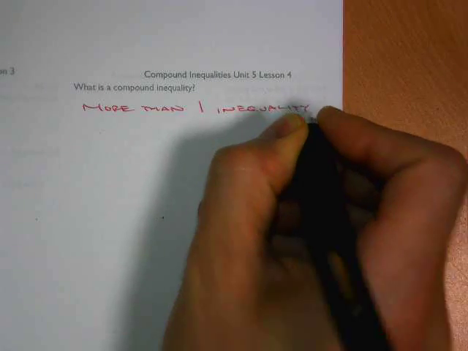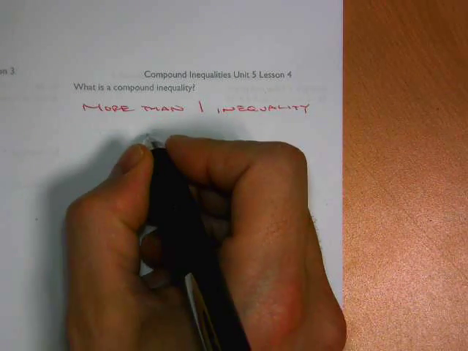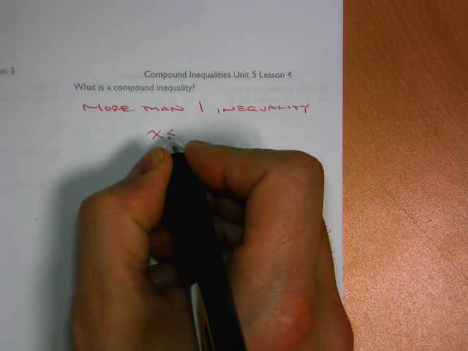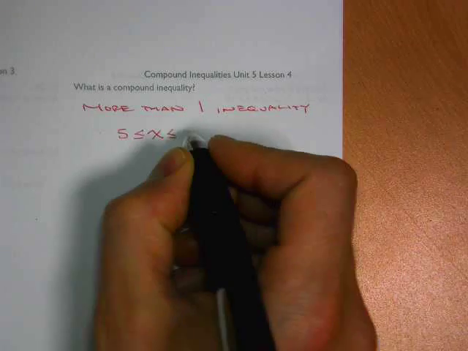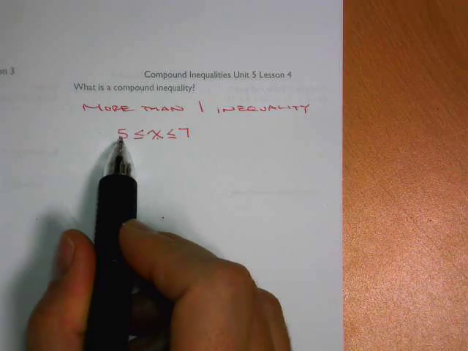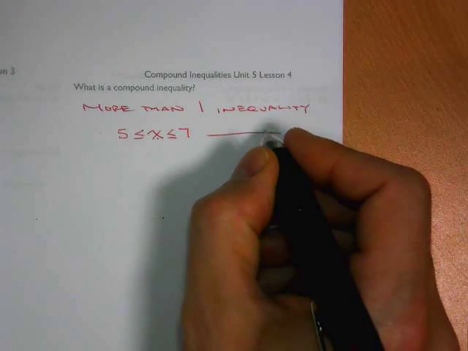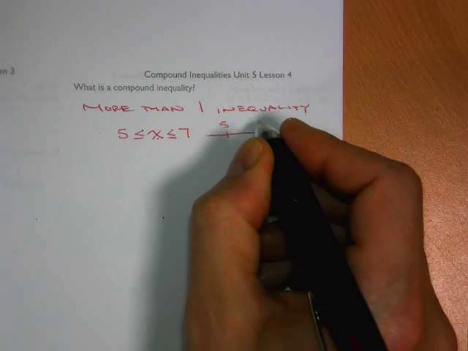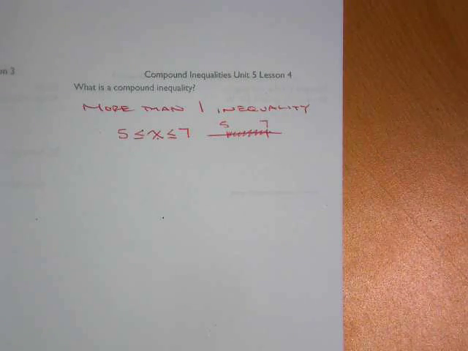We've seen these before in the year when we did domain and it was in between two numbers. We might see something like this, where x is greater than or equal to 5, but it's less than or equal to 7. It essentially meant that if you had 5 and 7, it was everything in between. Okay?